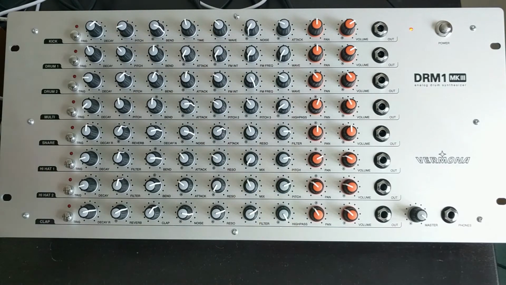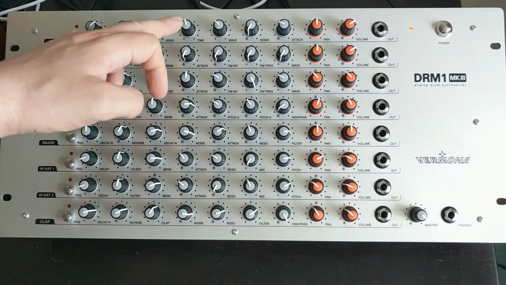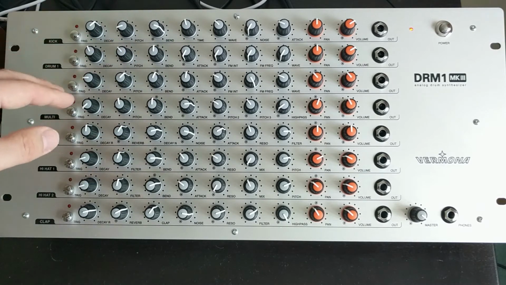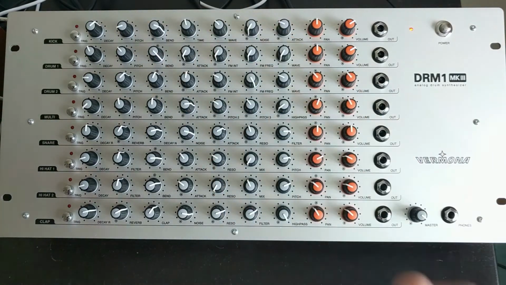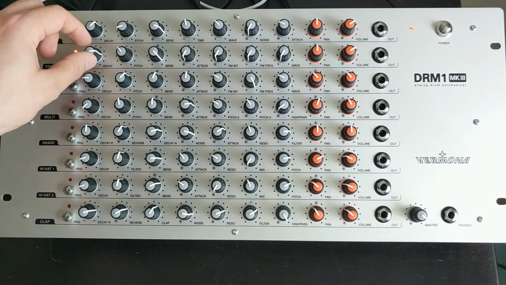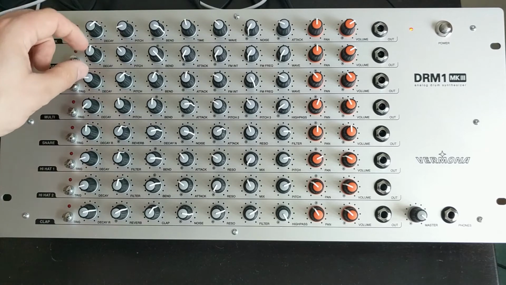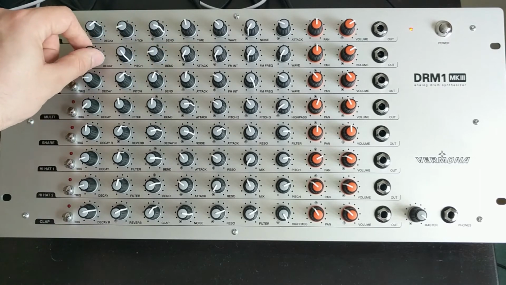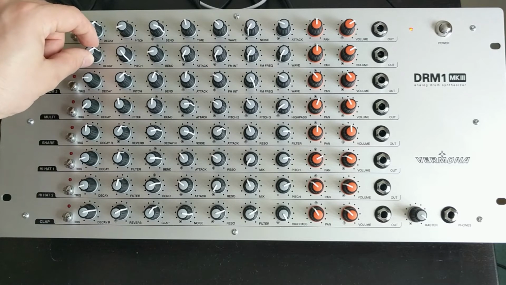Now, one thing to note on the drum channels is, unlike the kick channel where the bend time is independent of the decay, the bend time on the drum channels is intrinsically linked to it. So if we have a long bend and we turn up the decay, you'll end up with a very long bend, or if we have a very short decay, we have a very short bend.